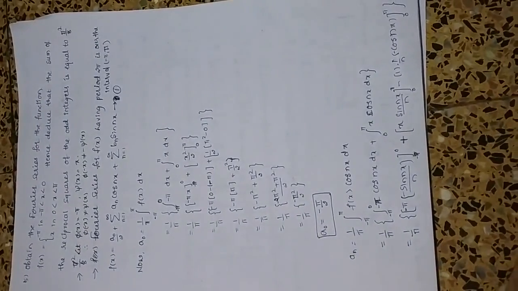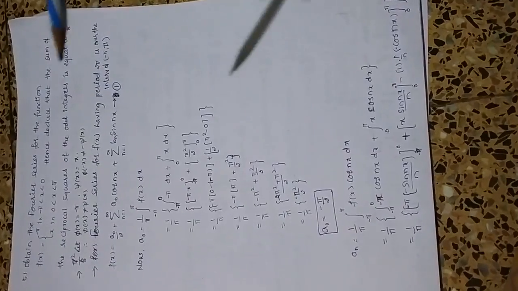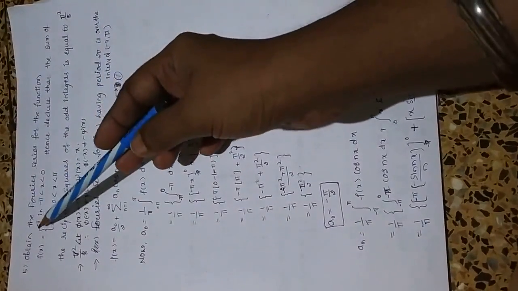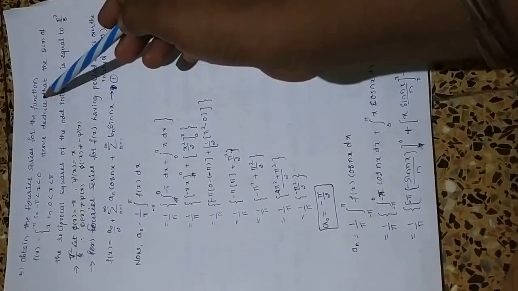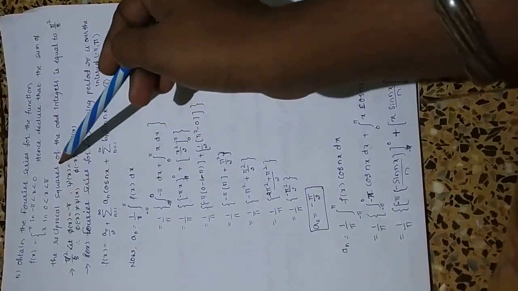Hello student, let us solve one more problem on finding Fourier series. Obtain the Fourier series for the function f of x equals minus pi in minus pi less than x less than 0, and x in 0 less than x less than pi. Hence deduce that the sum of the reciprocal squares of the odd integers is equal to pi square by 8.